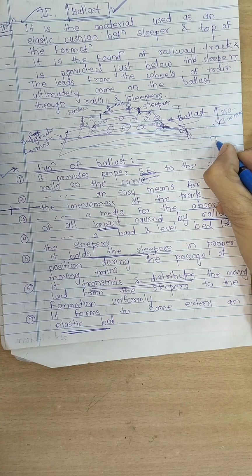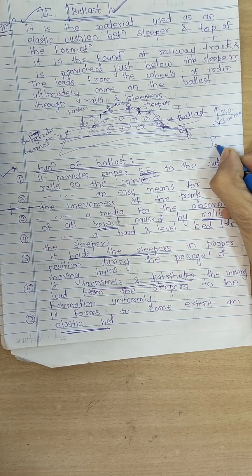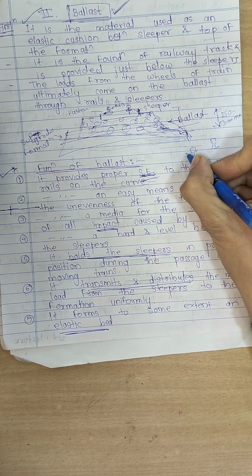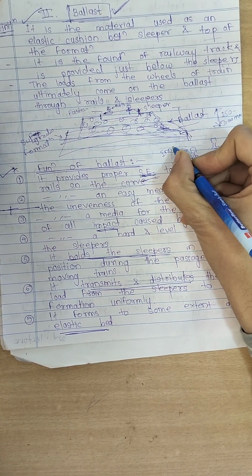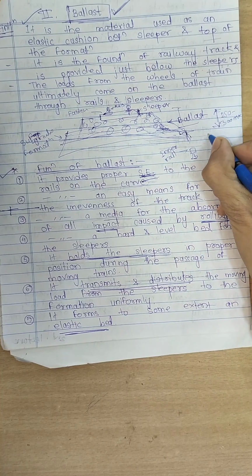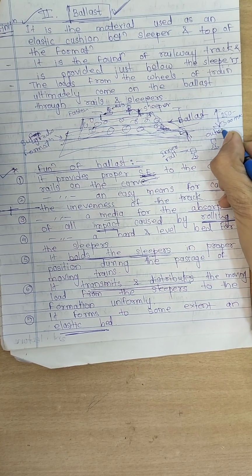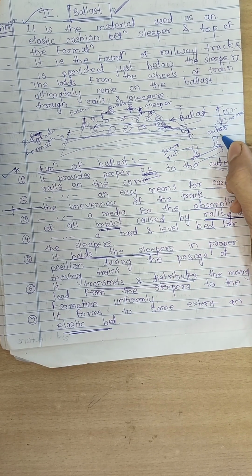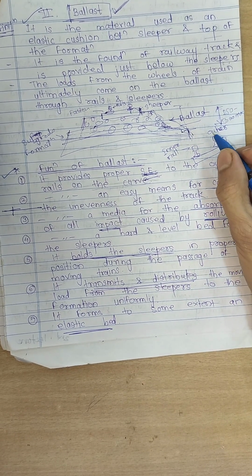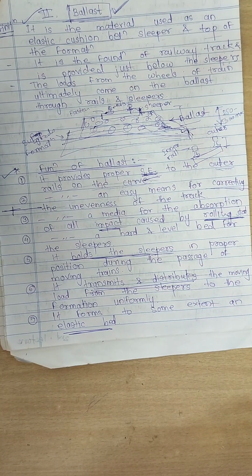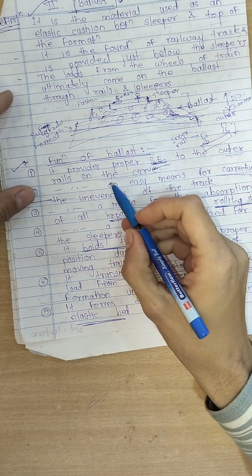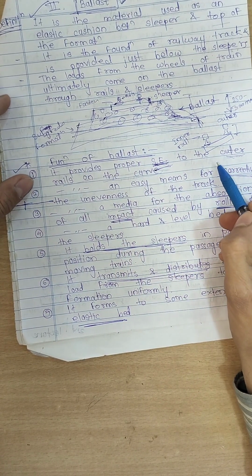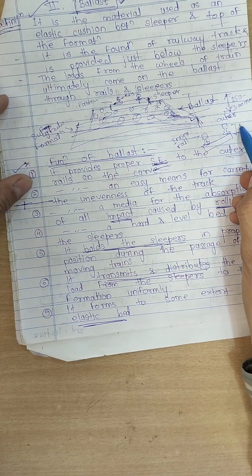Super elevation is nothing but raising the outer rail with respect to the inner rail. This is the inner rail and this is the outer rail. So the outer rail is raised with respect to the inner rail so as to counter the centrifugal force. Ballast provides a proper area for providing this super elevation.